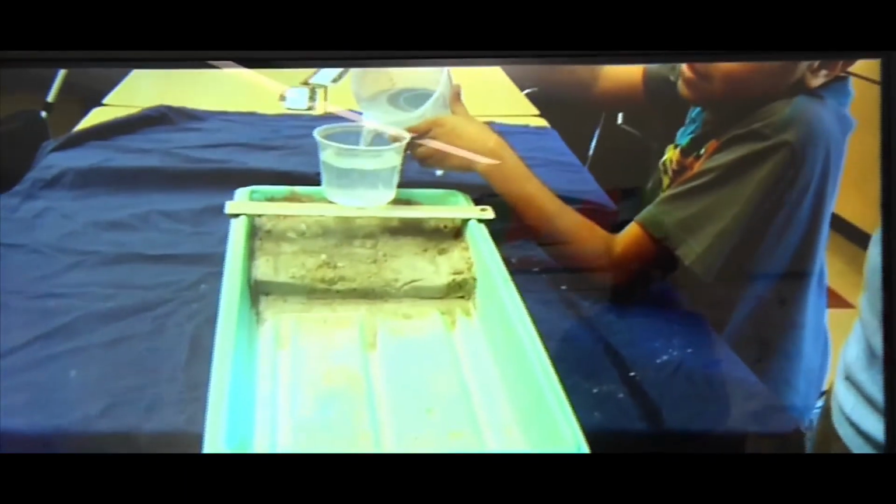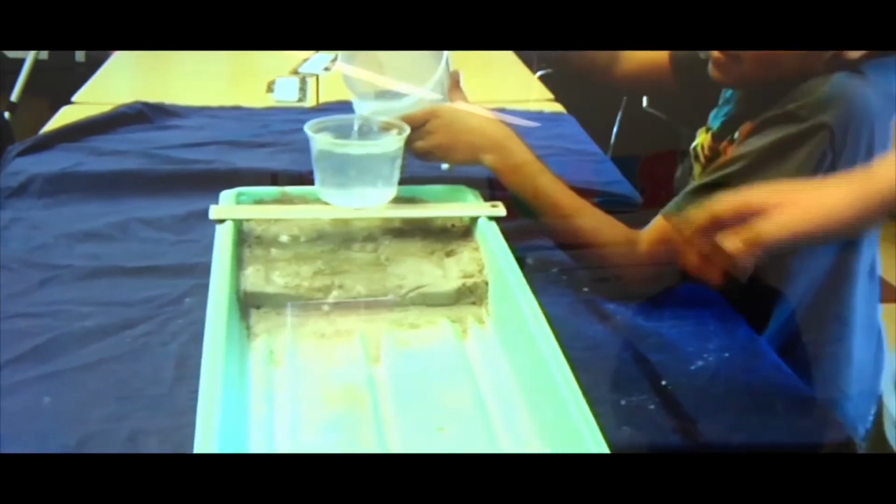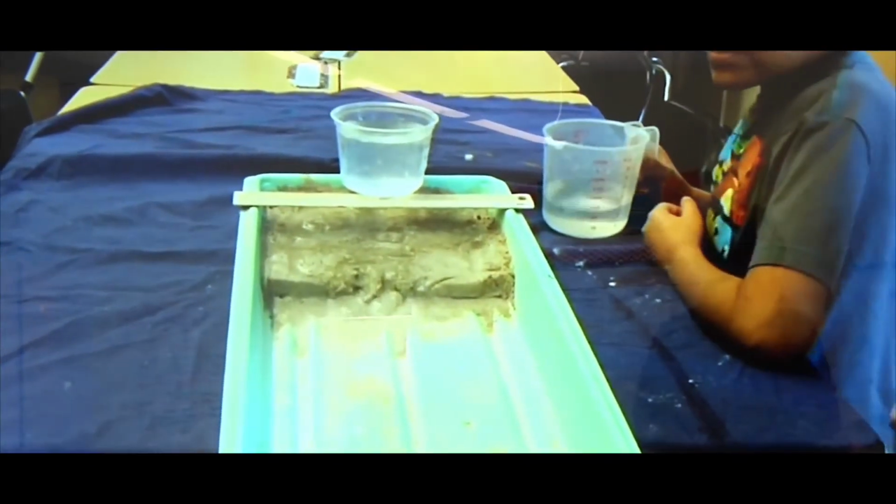Let's see if we can see Christian's group up on the screen to see the rate of erosion with theirs. So we're looking for that increased rate of erosion. I mean, look at that. What is that even in 20 seconds?